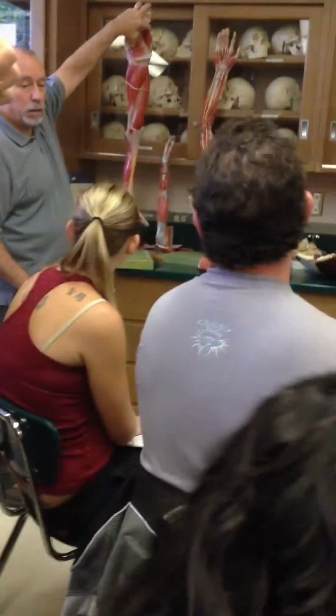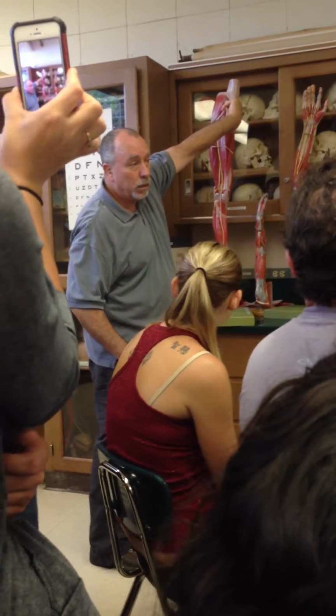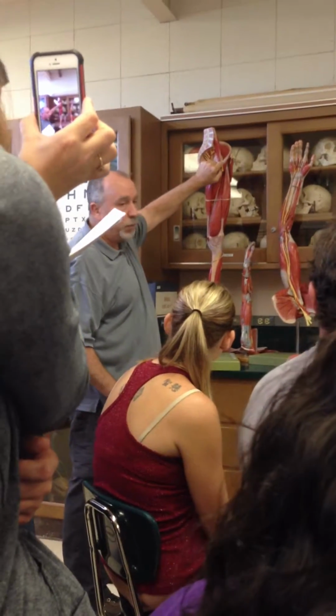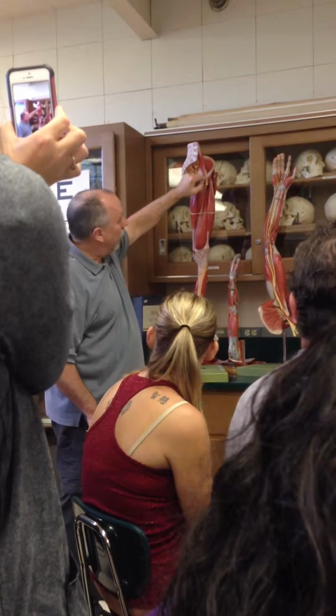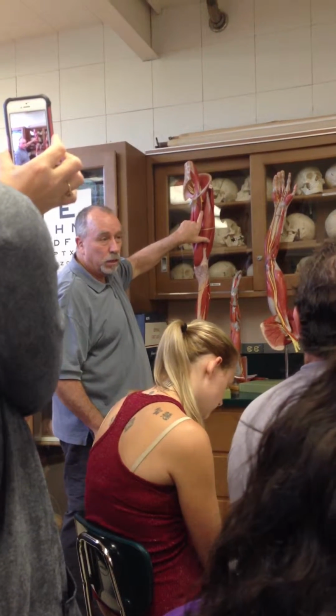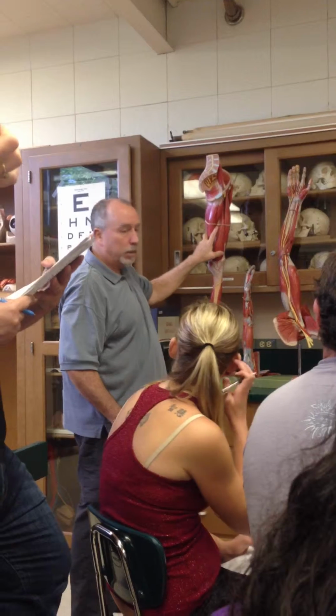Common iliac, internal iliac, external iliac. Now that iliac travels underneath this ligament here, the inguinal ligament, through the inguinal canal. And as soon as it crosses that, it changes name and becomes a femoral artery. So here's your femoral artery. All the way down. You can see it going down here.